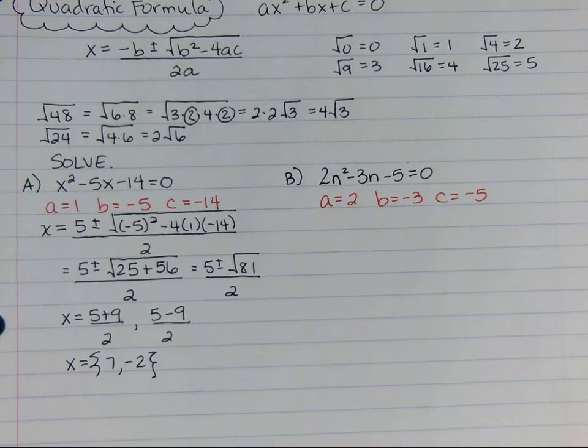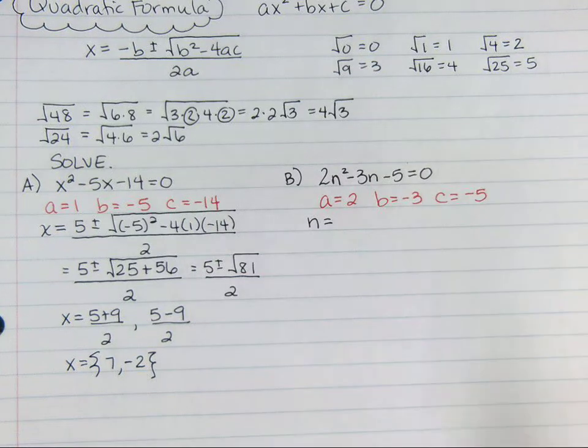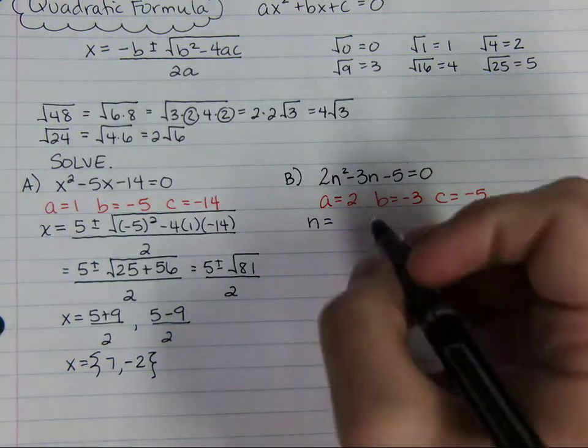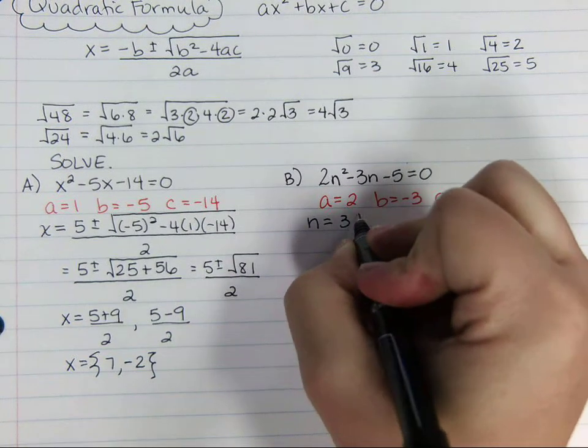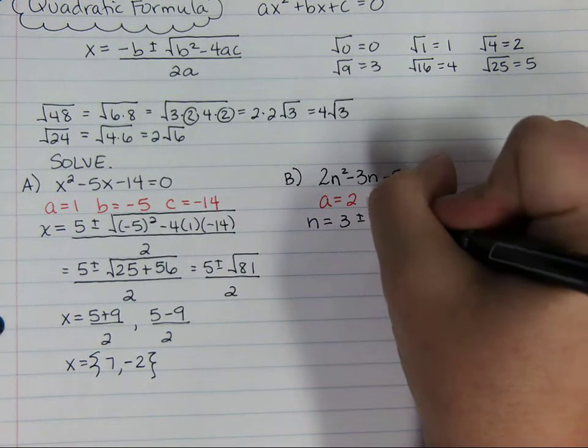Now the variable inside your equation is not an x anymore. So when you set up the quadratic formula, you have to write n equals, because that's the variable you're actually solving for. But the a, b, and c, the rest of it is all the same. It's still the opposite of b, plus or minus. And now you can shortcut this a little bit, because b squared, negative 3 times negative 3, is 9.